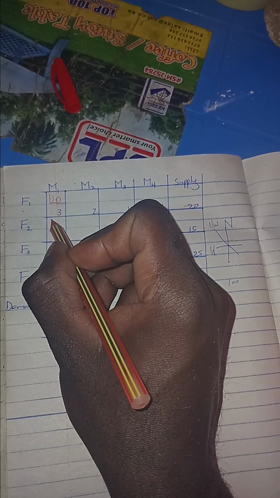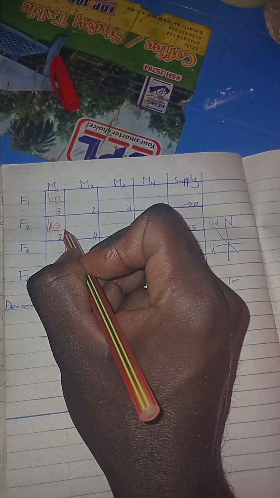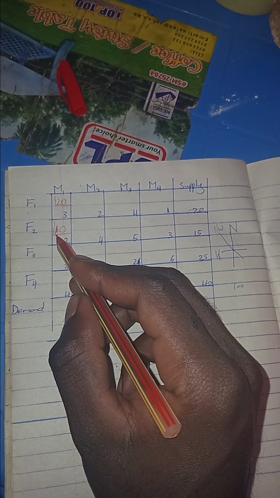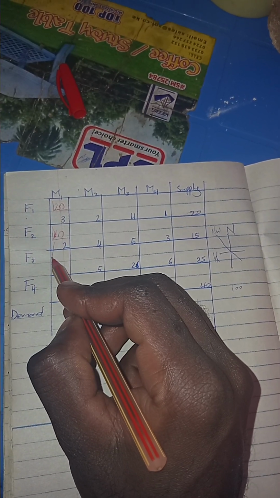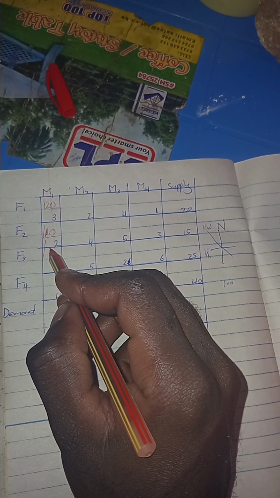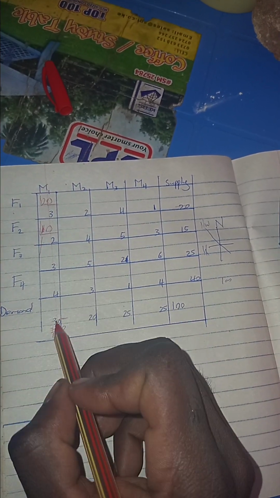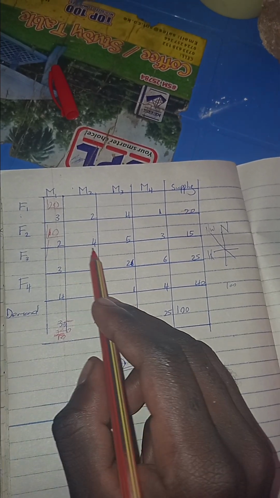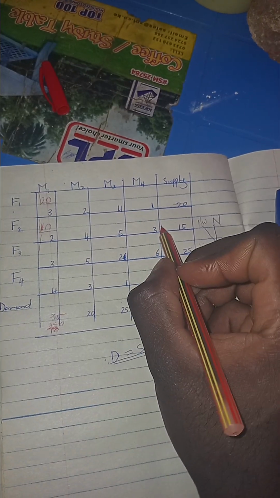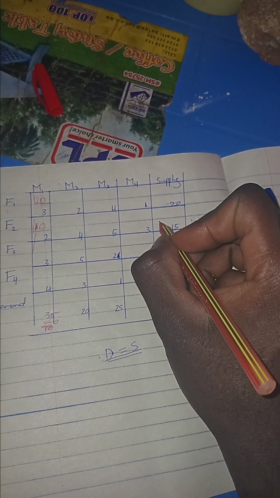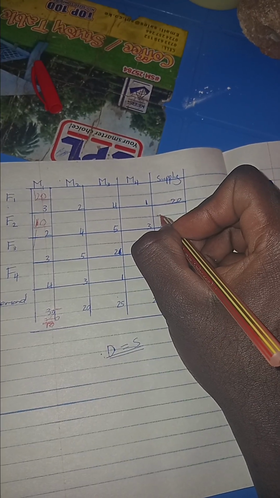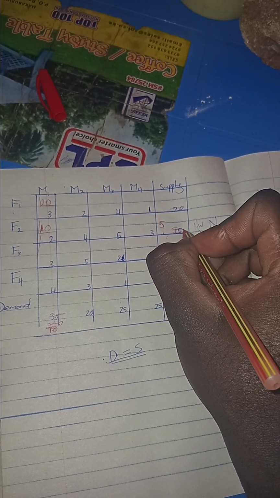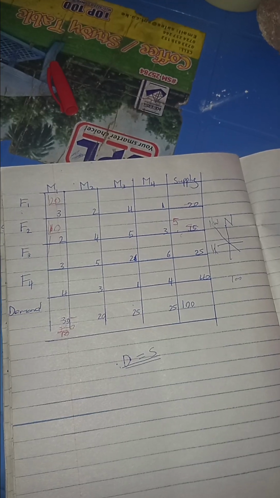We'll have our 10. Drag a small box. 10. Then it means all this column, yes, all this column, we have exhausted this 10. Then on this side here we have 5 remaining. Then we cross off this 15. Yes. Now we move to the next.